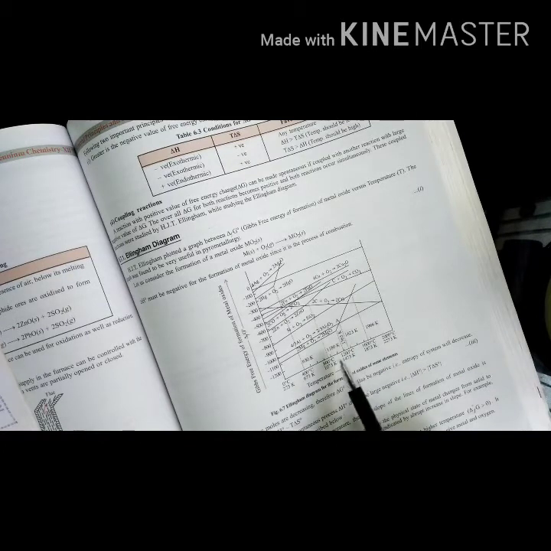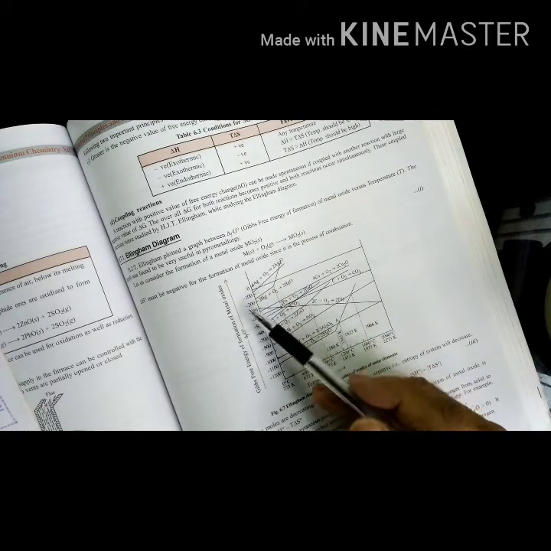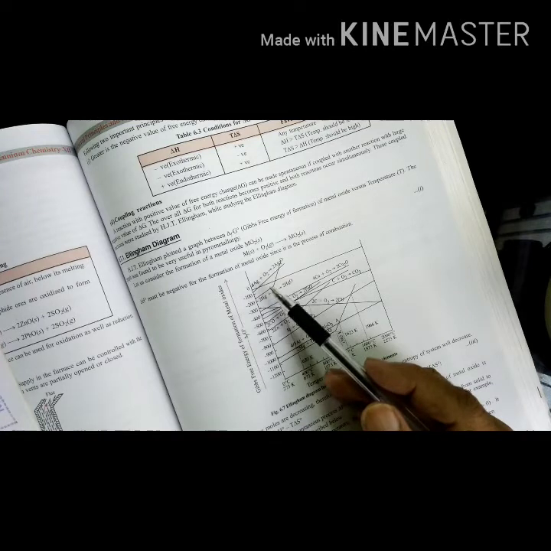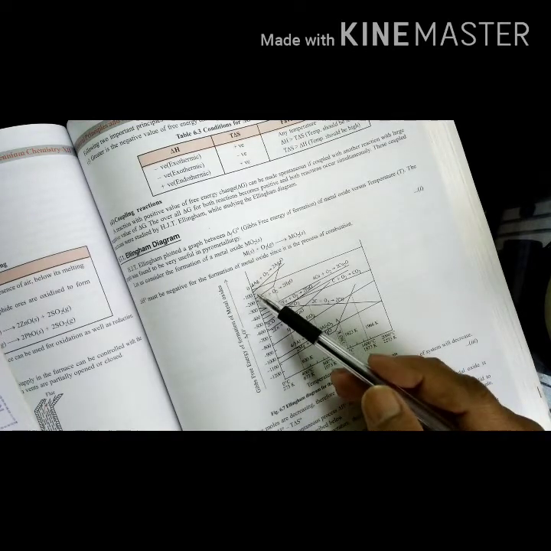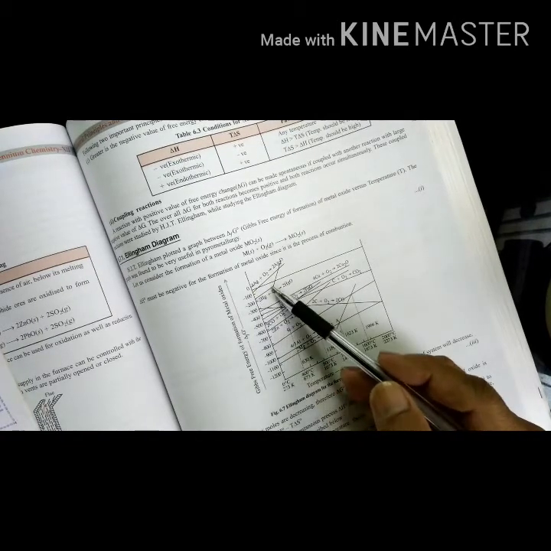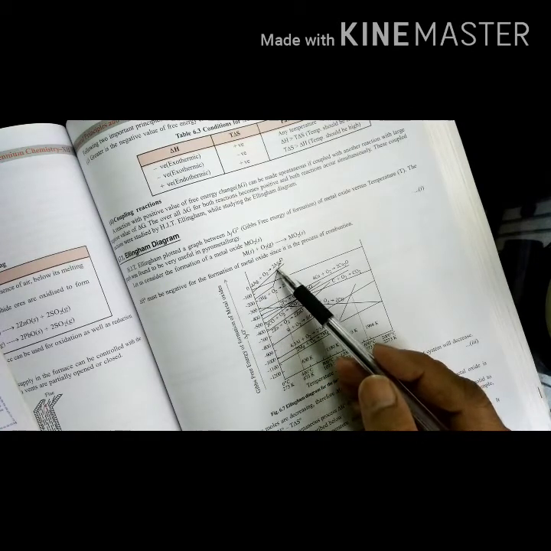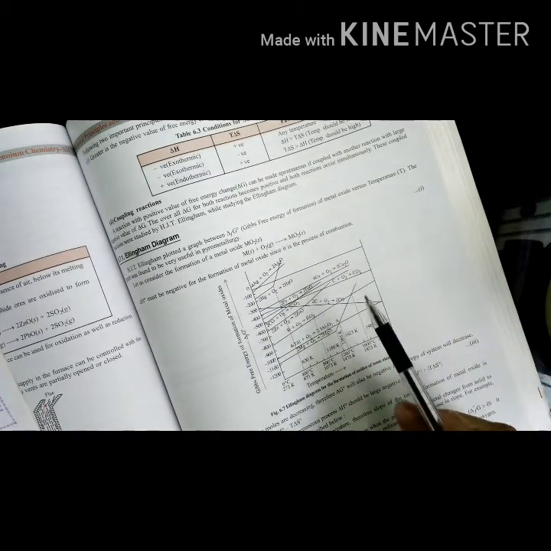Now the third point, the value of delta G naught for oxides such as HgO and Ag2O becomes positive at high temperature, and these oxides get decomposed at high temperature. That is, silver oxide and mercury oxide get decomposed at a very high temperature.